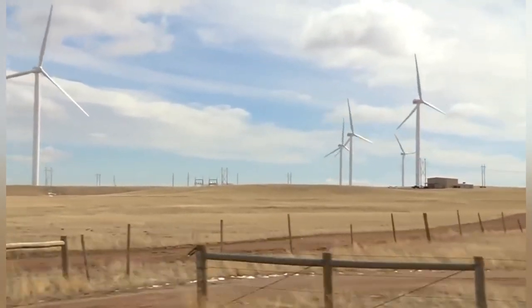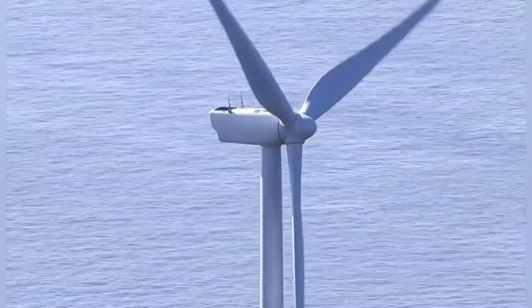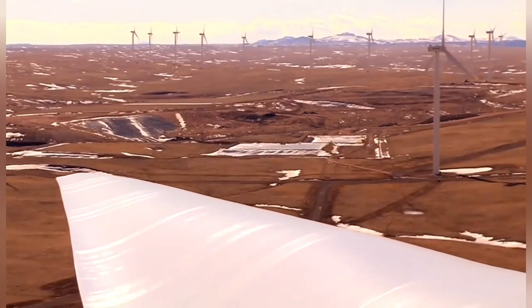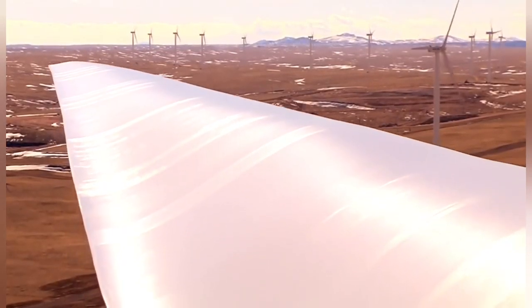Wind energy. On land or offshore, a reliable and renewable clean energy source, helping move America toward energy independence.